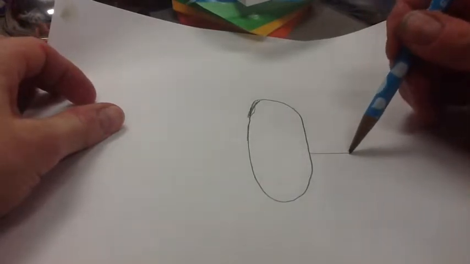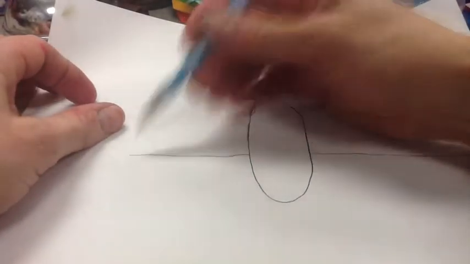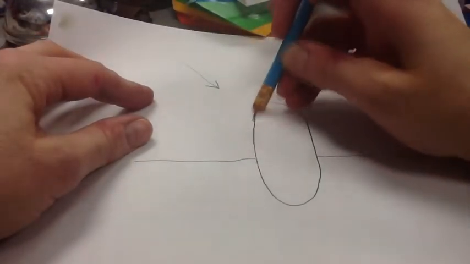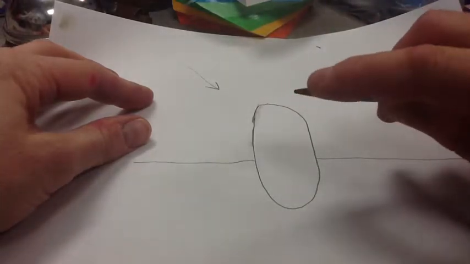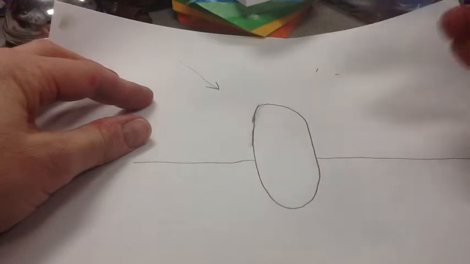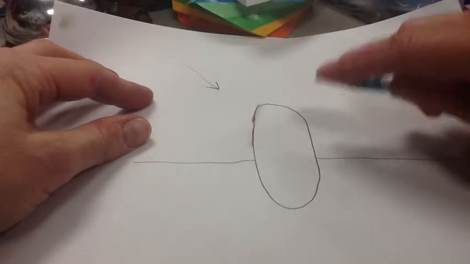You need a table to cast a shadow. You need a light source. And you need a good pencil. Remember, when we use our pencil, we don't do this to color or shade in. We use the pressure from our fingers.